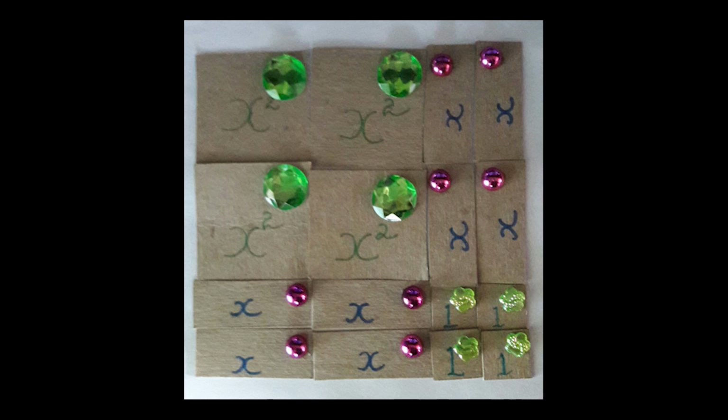So here I have a length of 2x plus 2, and you'll notice that we have that on both ends. So both the sides of my overall shape would have a length of 2x plus 2.